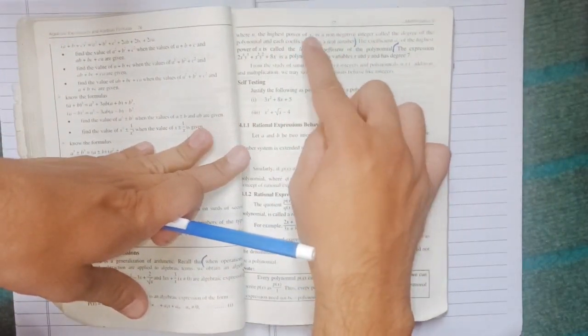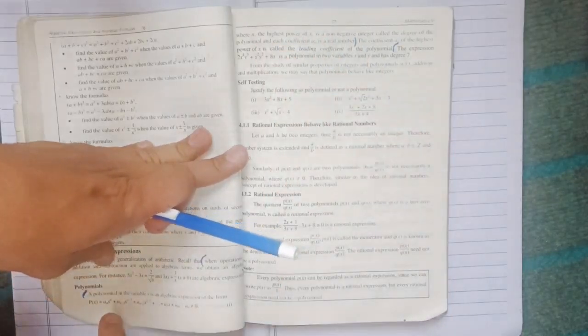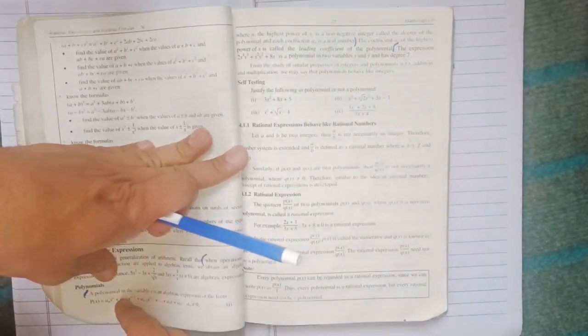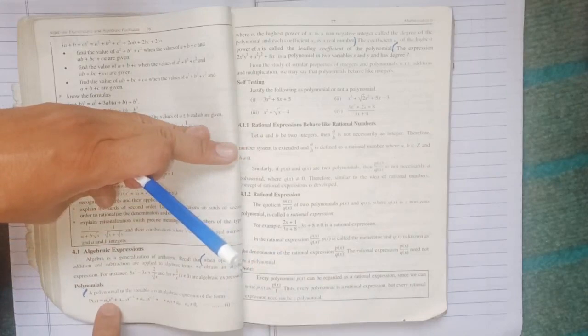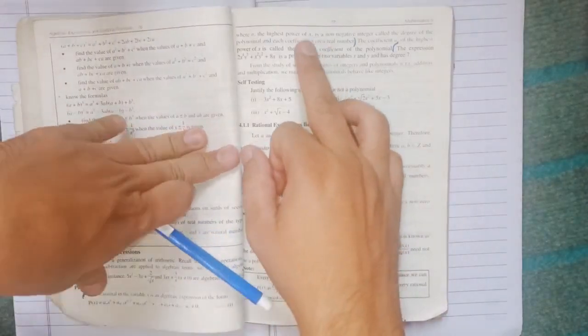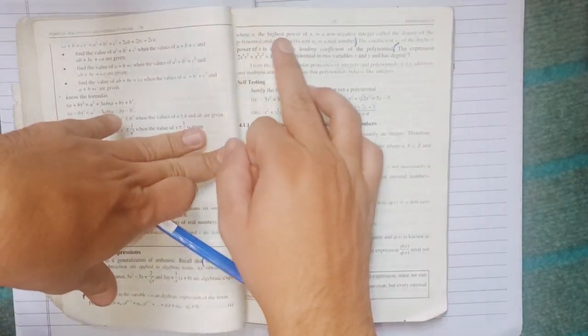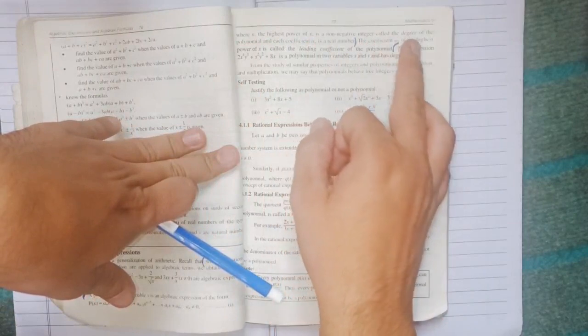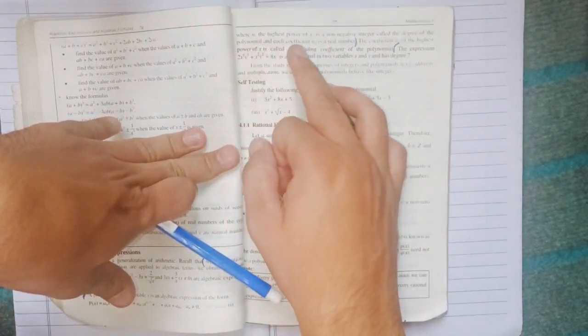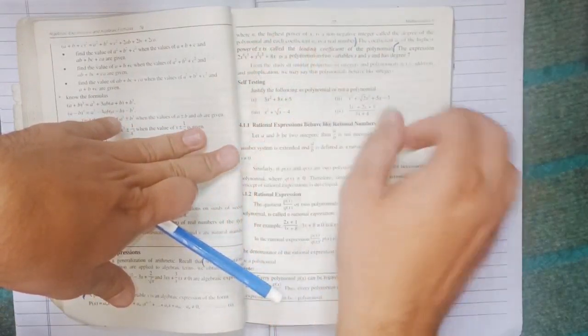It means n is always non-negative. So from this definition we conclude that all these powers will be non-negative. It means they should be positive. Where n, the highest power of x, is a non-negative integer, it is called the degree of the polynomial, and each coefficient an is a real number.